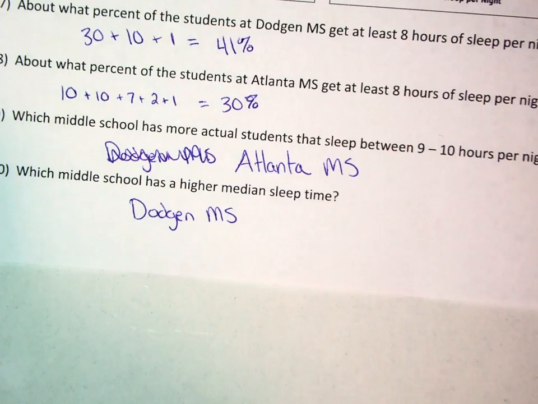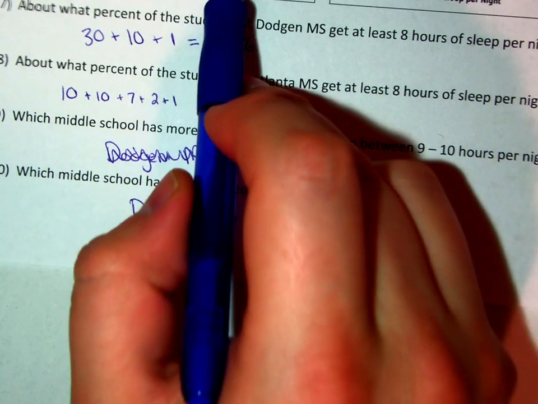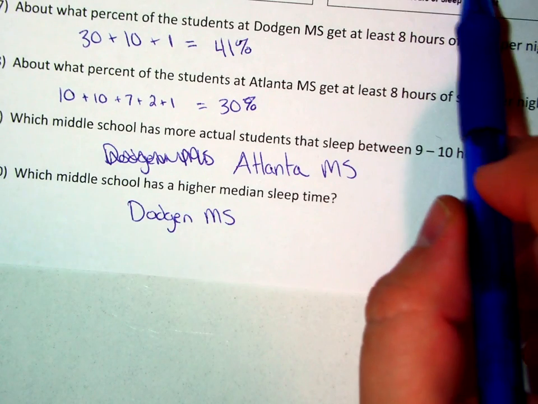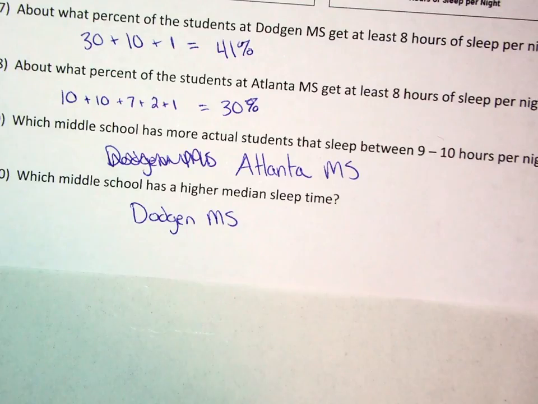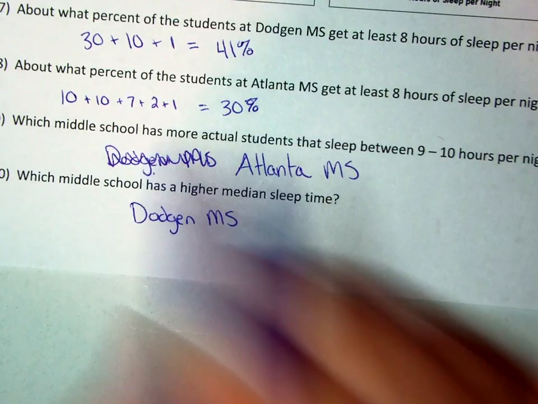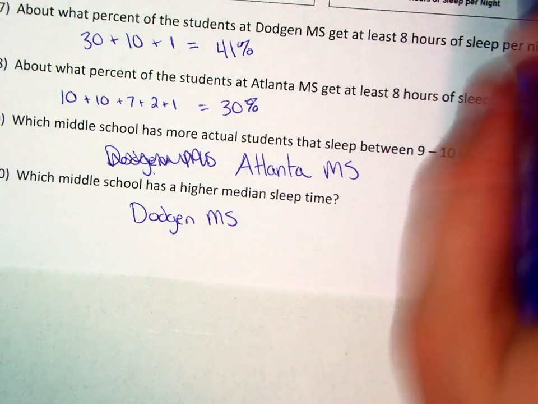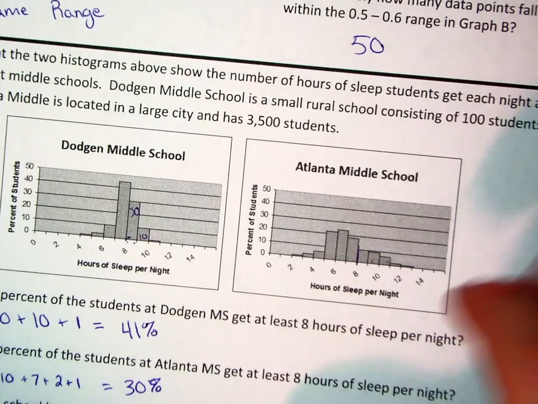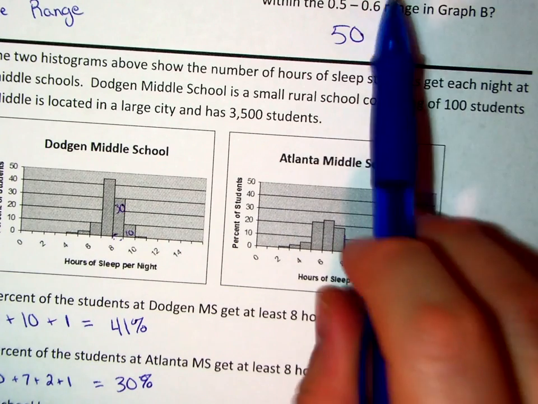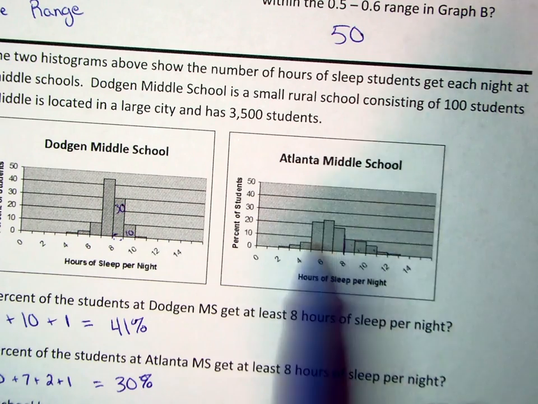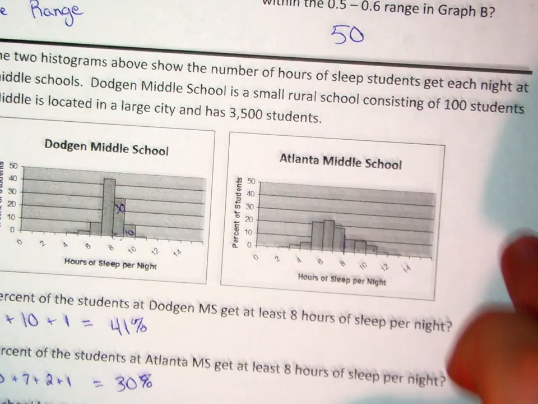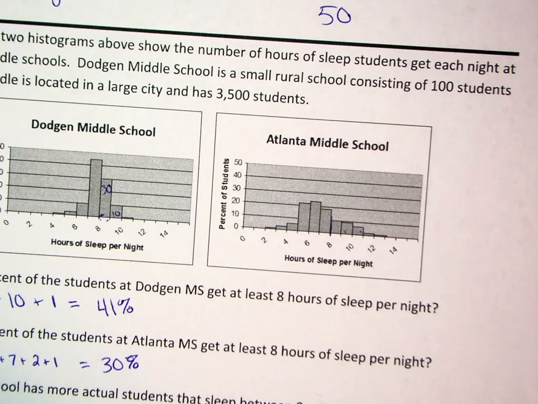Which middle school has more actual students that sleep between 9 and 10 hours per night? If we look at the data simply, I would say between 9 and 10 is 10, but then over here I look, between 9 and 10 appears to be 9. Well, it seems like Dodgen did. But then we have to remember that Dodgen, based on our word problem, was a rural school consisting of 100 students, while Atlanta Middle School has 3,500 students.